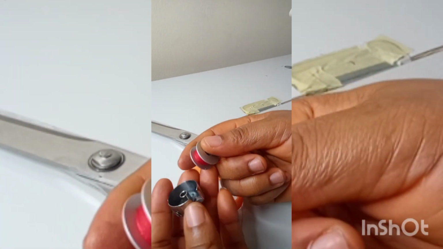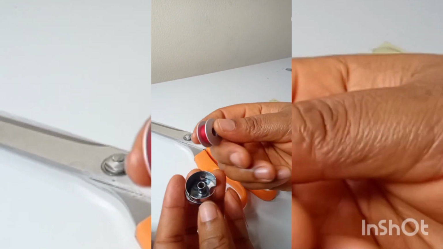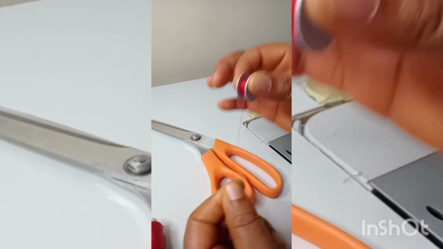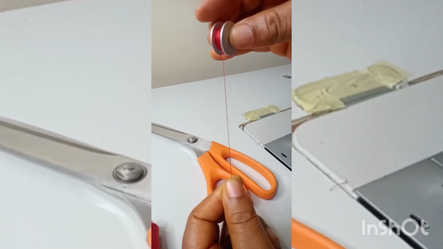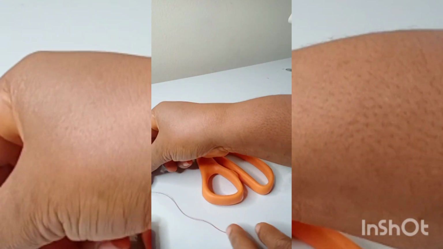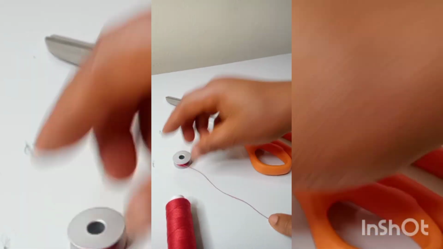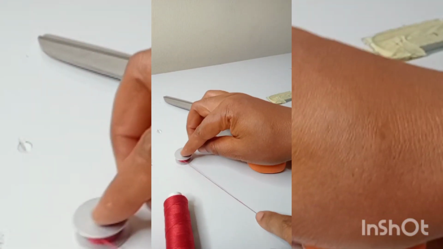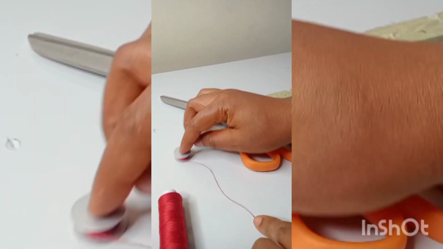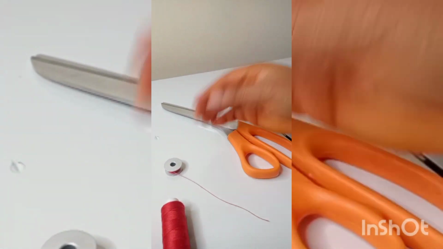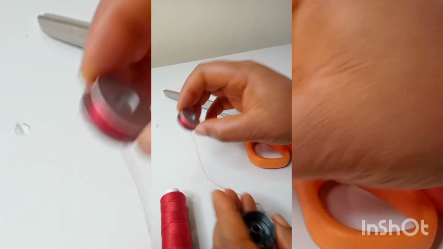So now, how do you fix your bobbin to your bobbin casing? You simply make your thread to be in a clockwise form. It looks like a P. It has to be like a P, as though you're writing a letter P, like so, right? Or a 9, whichever one you want to make use of.